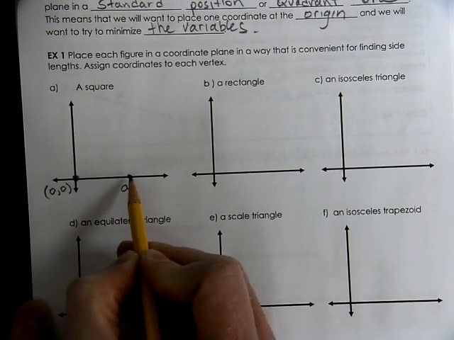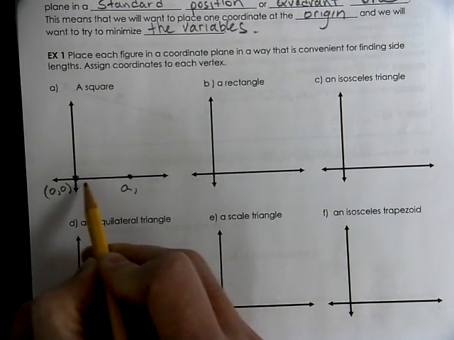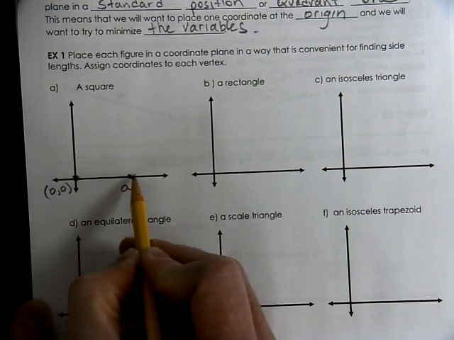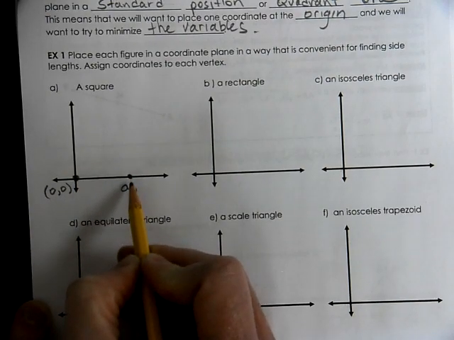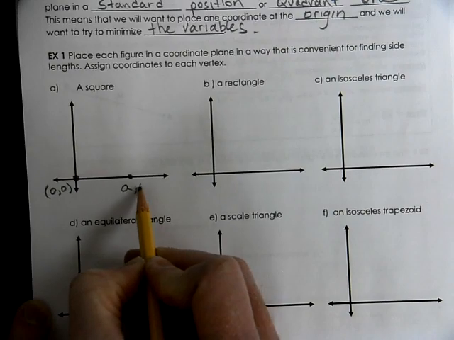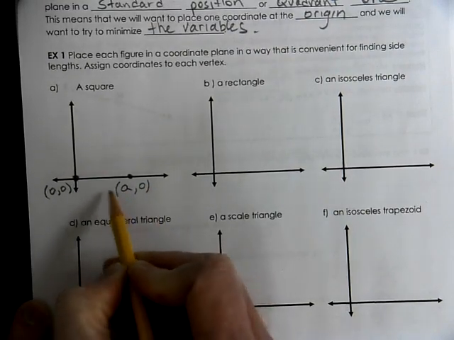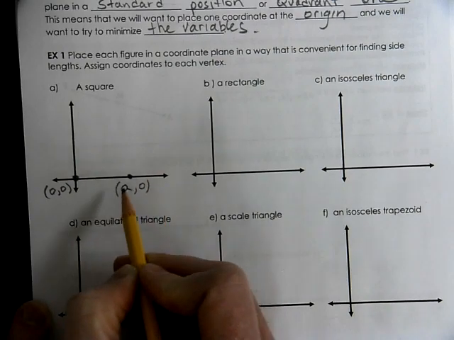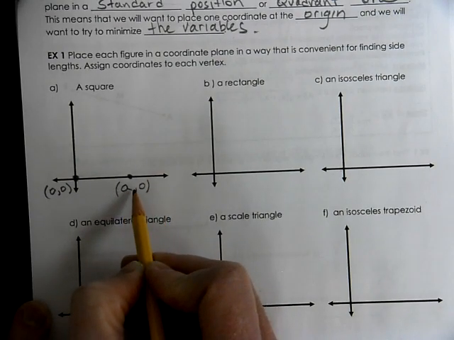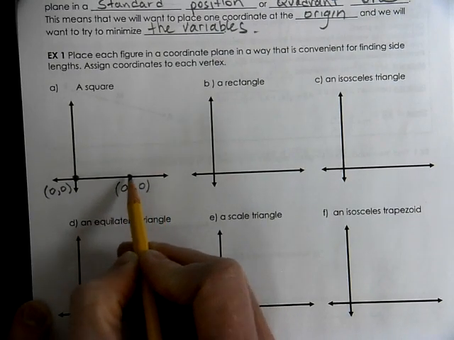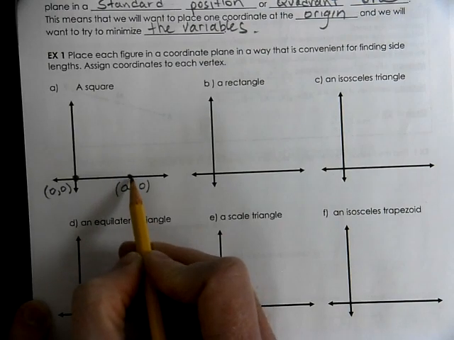It's an x value, so it's first in our coordinate. The y value, since this is touching the x-axis, has to be 0. So anything on the x-axis is going to be an x value, comma, 0, because it's up and down 0.